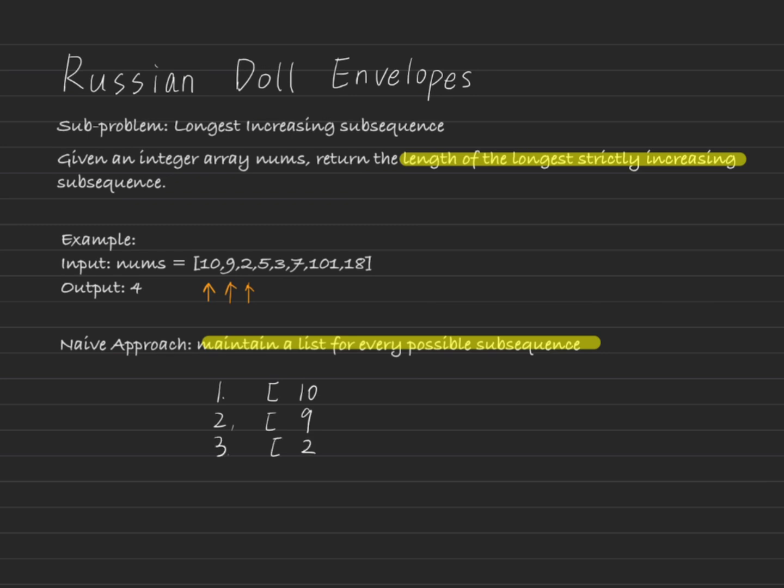Then we have the number 5. 5 can be added to the third subsequence. Then we have 3. 3 cannot be added to any of the current possible subsequences. However, we can create a new possible subsequence with the elements 2 and 3. Next, we have 7, which can be added to subsequence number 3 and number 4. Next, 101, which can be added to all subsequences. And now we're at our final element, 18. 18 cannot be added to any of the current subsequences.